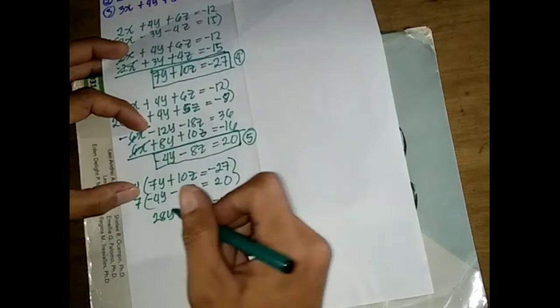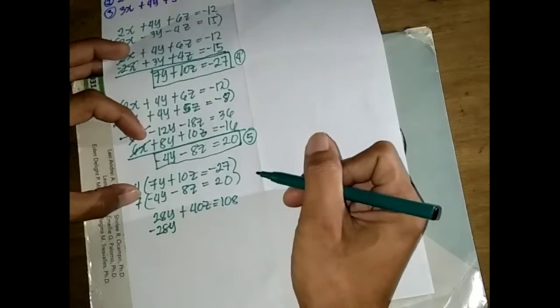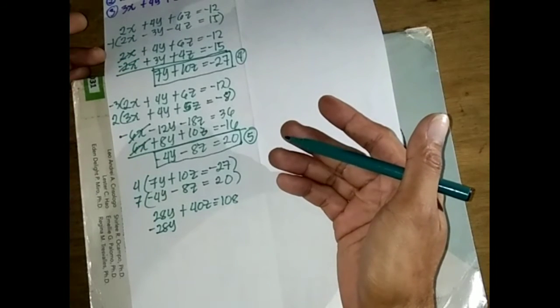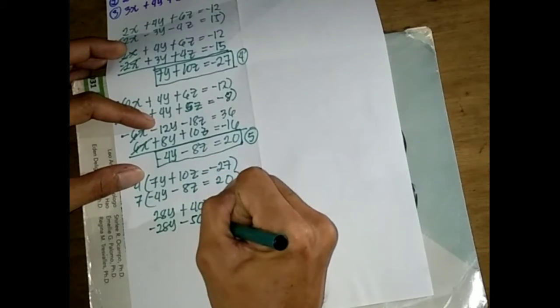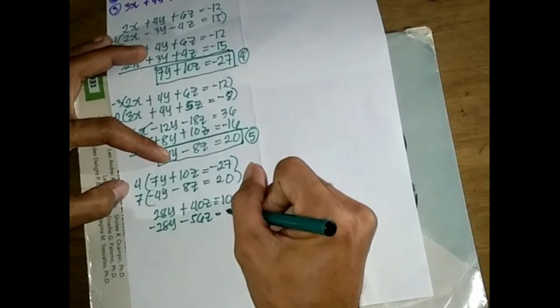Then 7 times negative 4y is equal to negative 28y. 7 times negative 8z is equal to negative 56z. 7 times 20 is equal to 140.